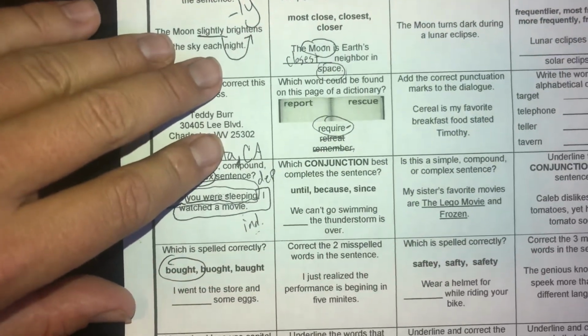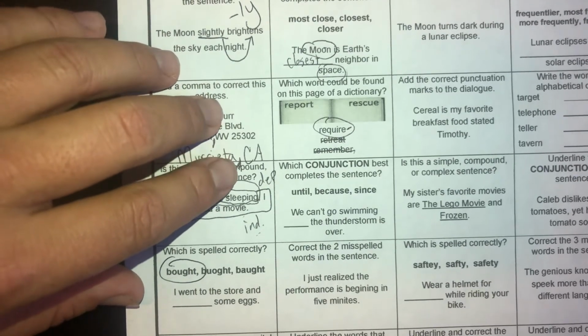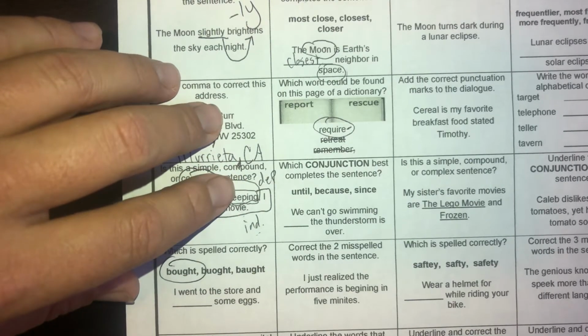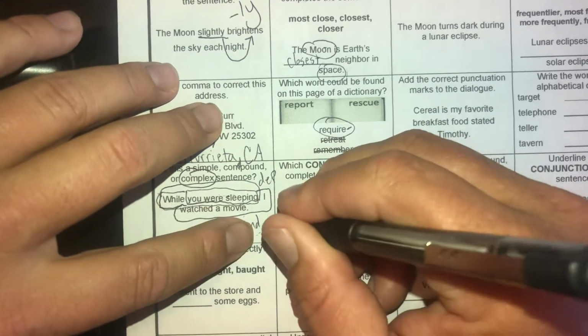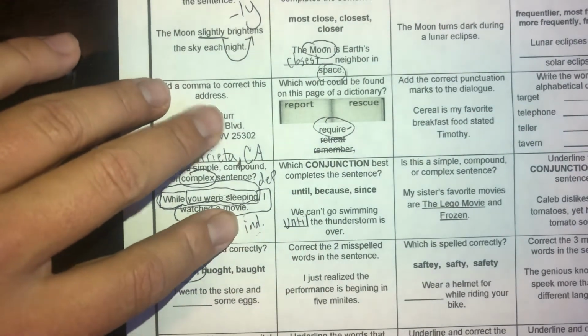Which conjunction best completes the sentence? We can't go swimming, blank the thunderstorm is over. We can't go swimming until. So they have to wait until it's over.